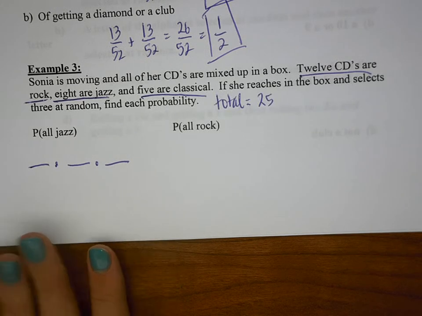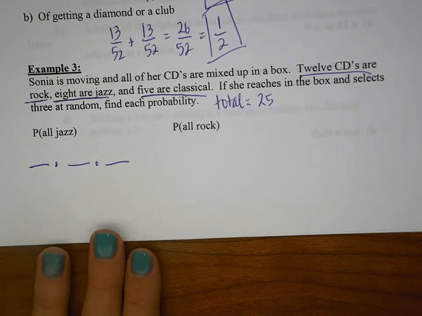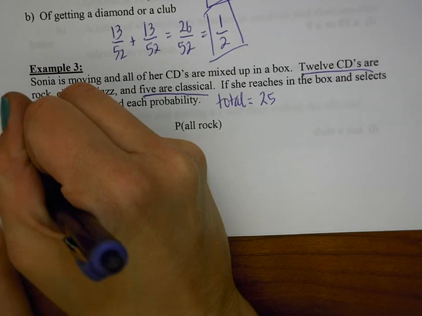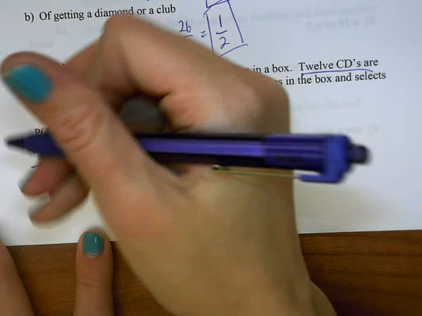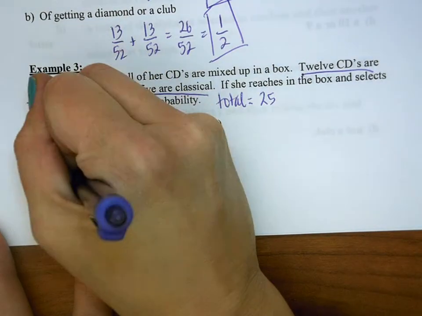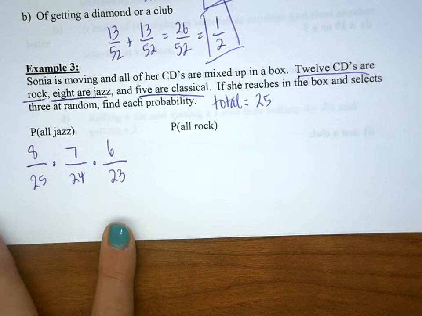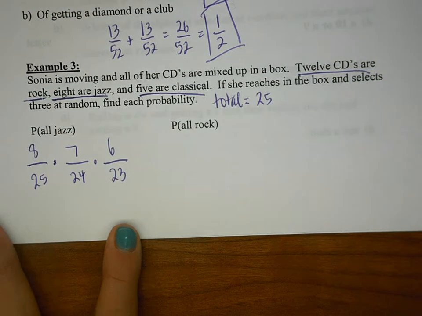So it says the probability all of them are jazz. So how many jazz are there? 8. 8 out of 25. We take one out. Now there are 7 out of 24, and then 6 out of 23. Okay? And so now we will reduce as much as we can.